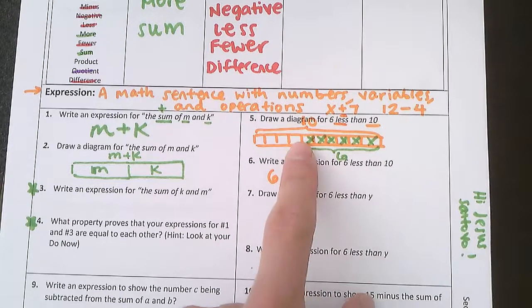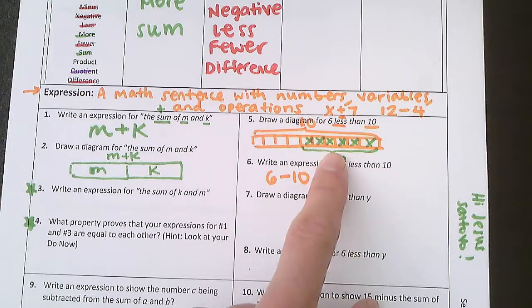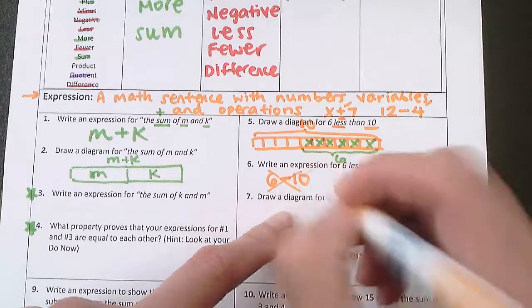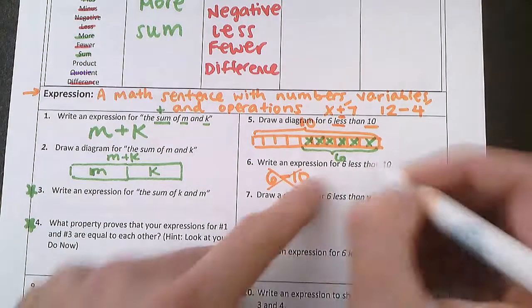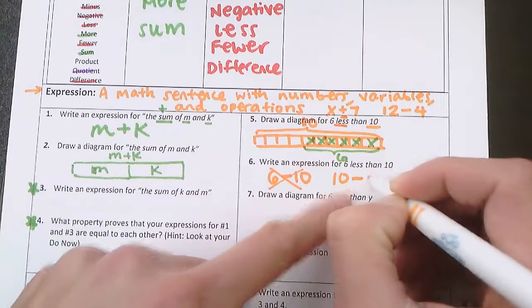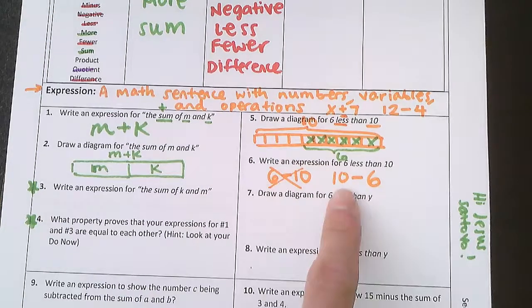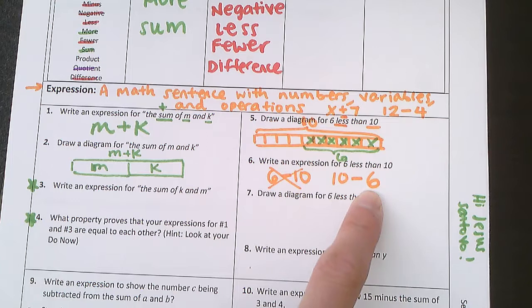Instead, we started with 10, and we took away 6. So it's actually not going to be 6 minus 10, because that would not give us the correct answer. Instead, 6 less than 10 means we're starting with 10, and we want 6 less than that, so it's 10 minus 6. This is a very common mistake. So 6 less than 10 is 10 minus 6.